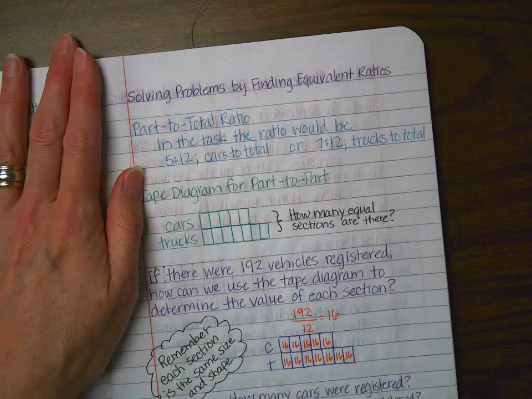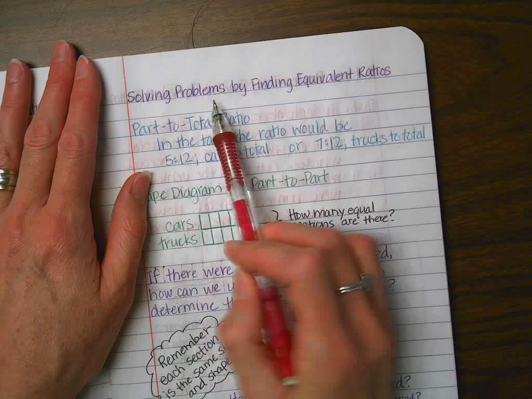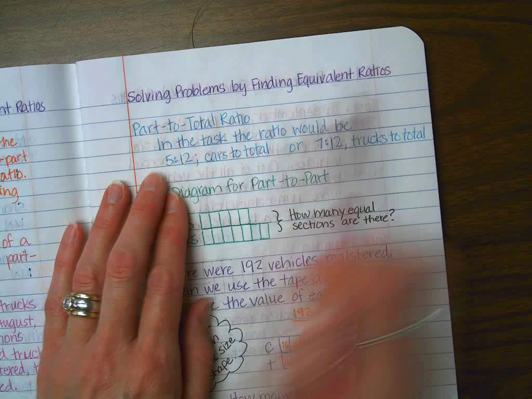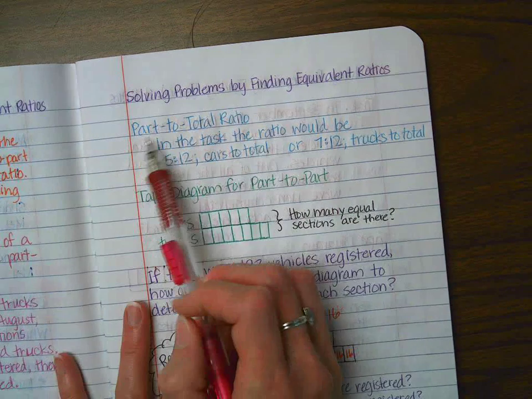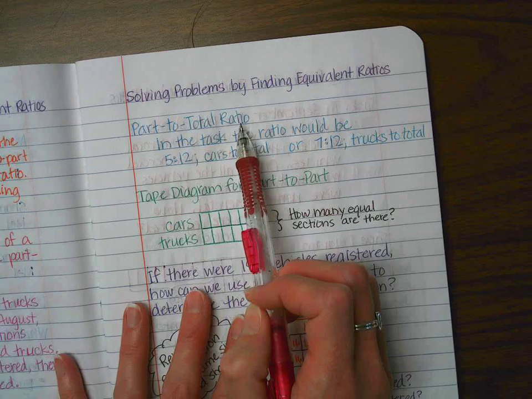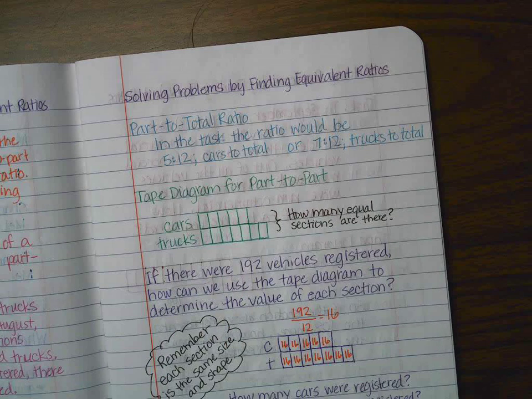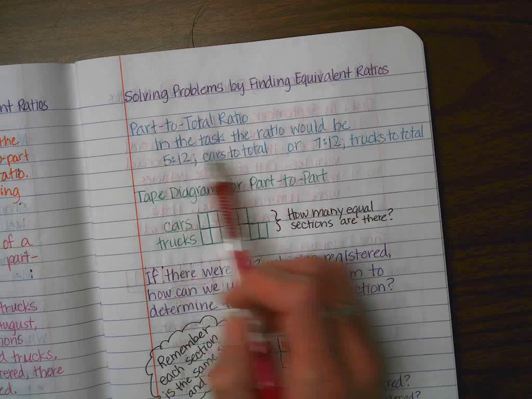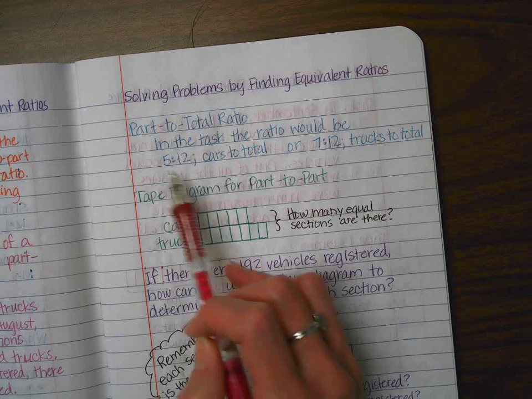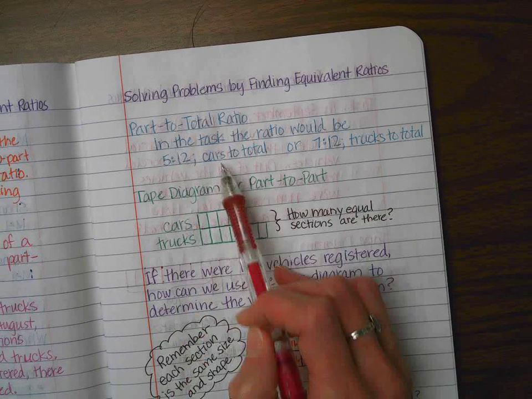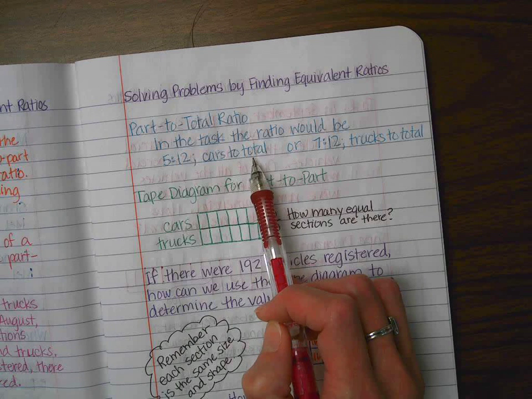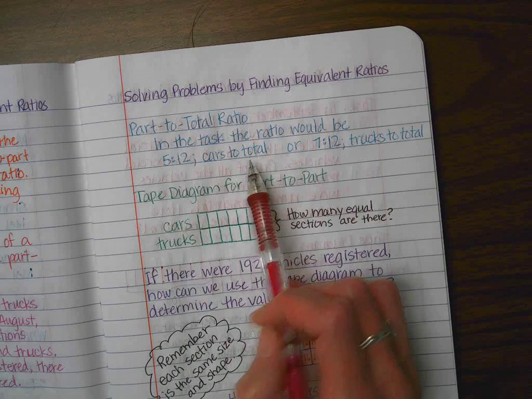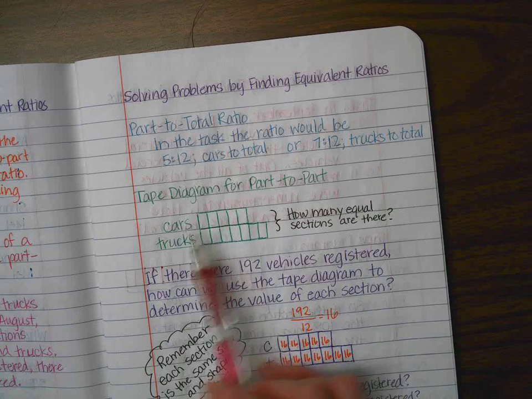So we have over here, again, our same title, Solving Problems by Finding Equivalent Ratios. Now we're going to talk about part-to-total ratio. So the part-to-total ratio is pretty simple because you just have to remember what makes up the parts and what makes up the totals. So in the task, the ratio would be 5 to 12, cars to total. Remember, the total is the vehicles, okay? So how many vehicles were there all together?